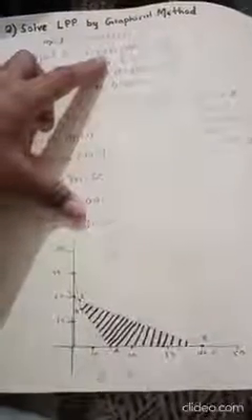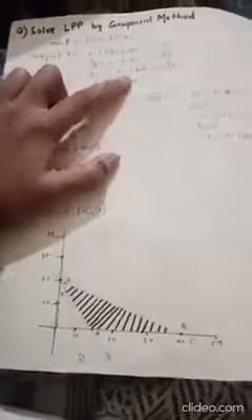For the feasible region, you can see that the first inequality is less than or equal, so it will face towards the origin. For the second and third inequalities, you can see this is greater than or equal, so it will go outward. So the common region will be found here. This is the feasible region which I have drawn here. I marked the points A, B, C and D as the points touching between the lines.